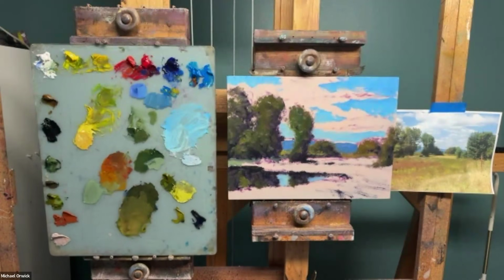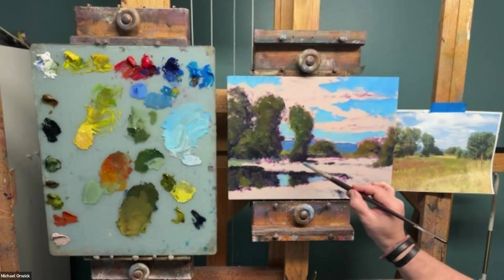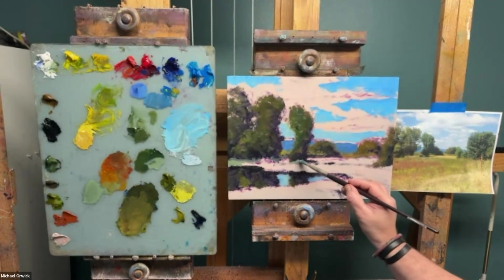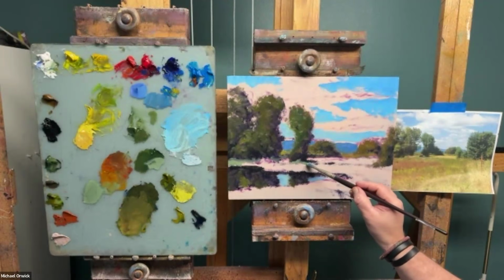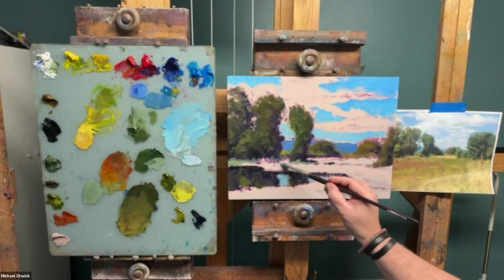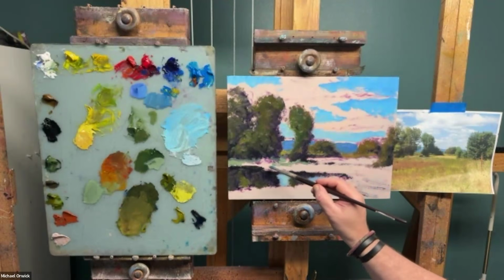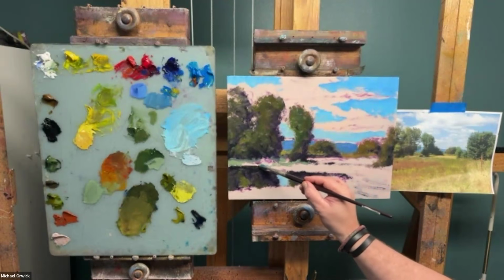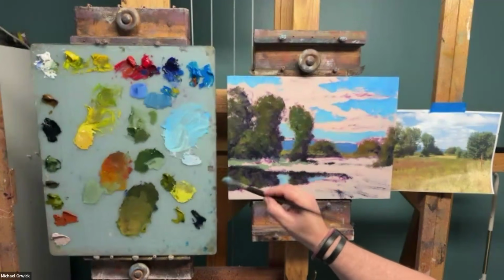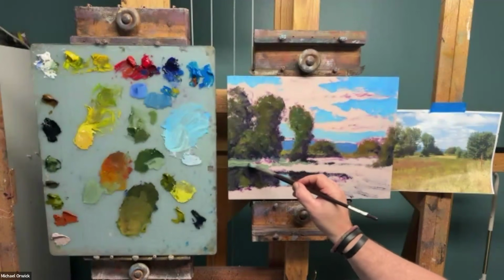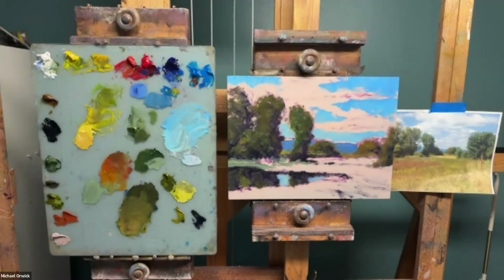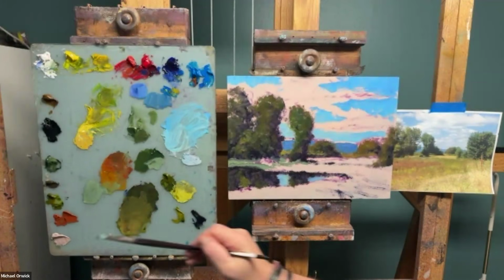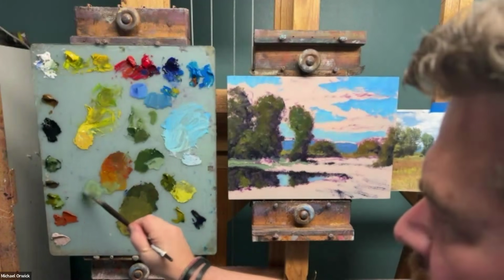I'm looking for kind of a dull green to bump up against some shadows there. Get it a little warmed up compared to that.